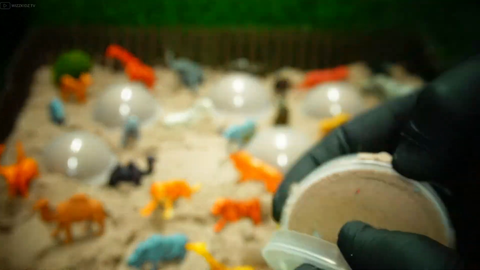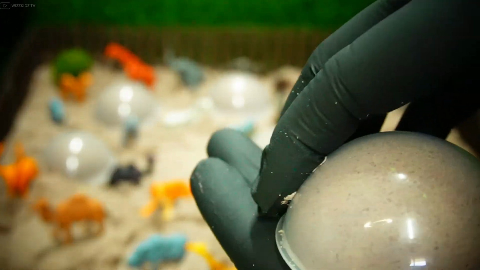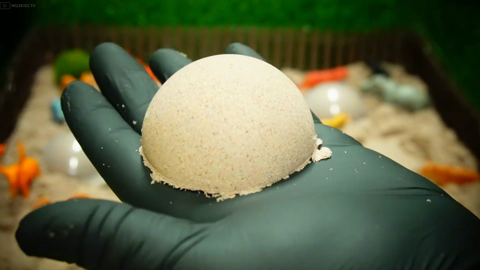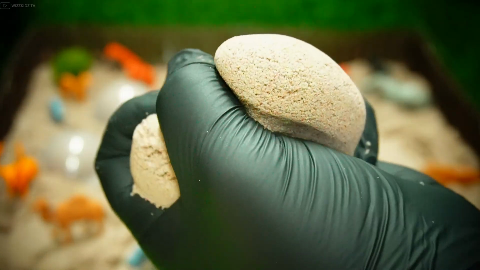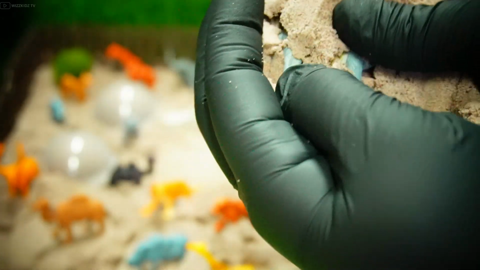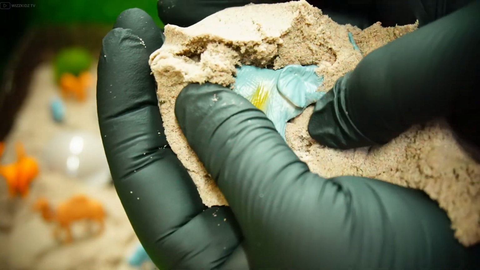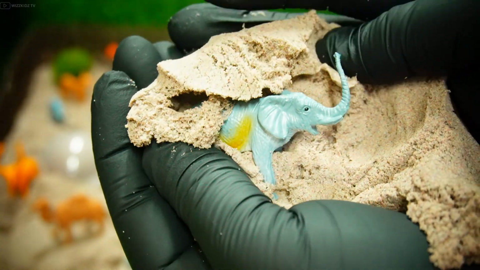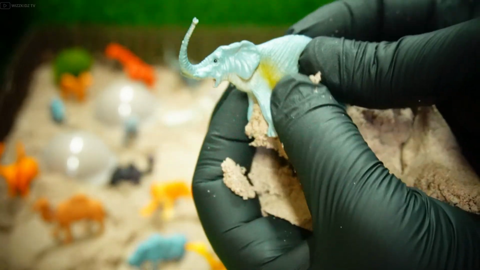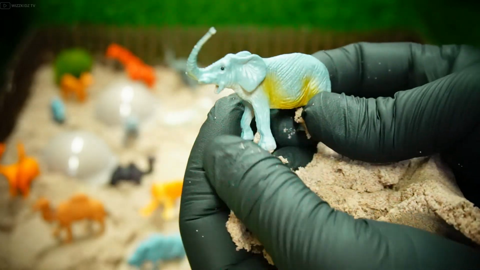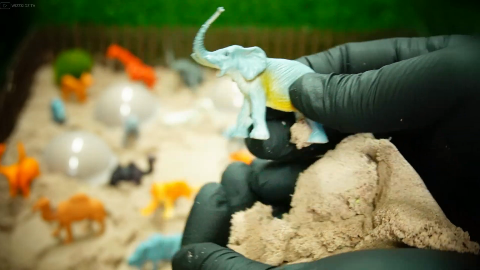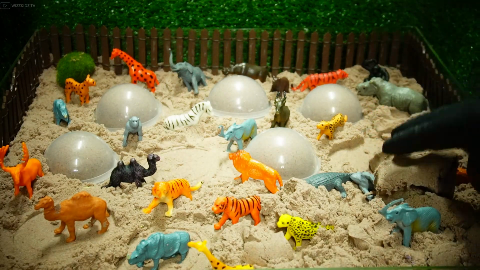Let's open this one. I wonder what's inside this egg. Let's give it a squish. Let's see what's hiding inside. It looks like an elephant. We have an elephant hiding inside the sand egg. Elephant. Let's see what else there is.